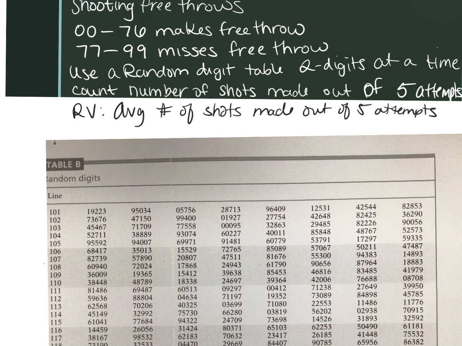So the first number is 19. Is that a make or a miss? That's a make, so we would put a check. The second shot is a 22. Is that a make or a miss? That's a make. Now remember, the space is just to keep our eyes from getting super fatigued.